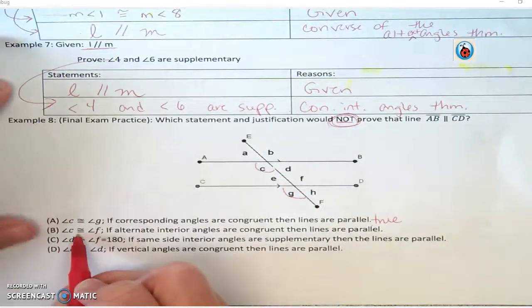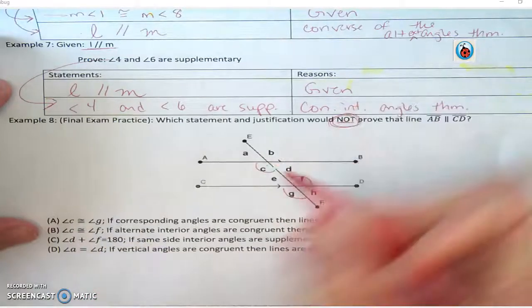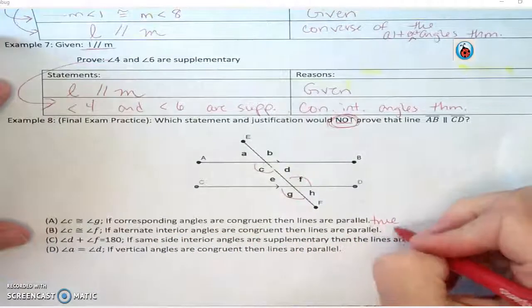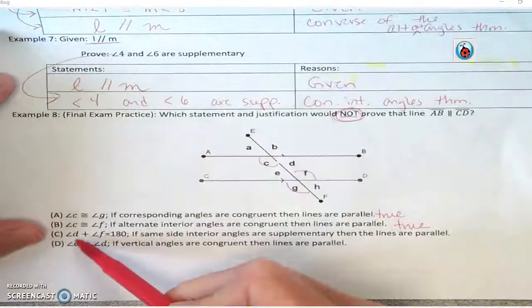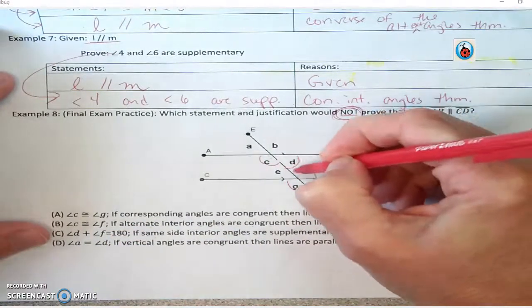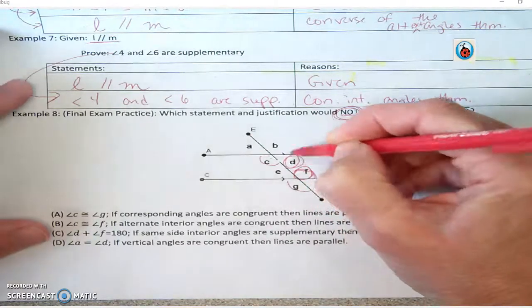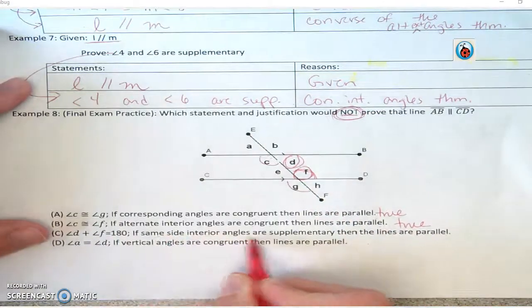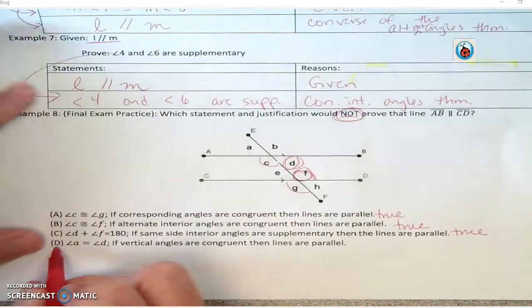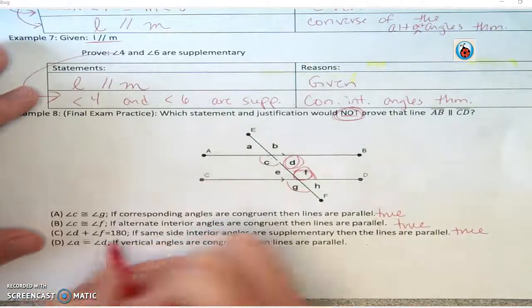Angle C is congruent to angle F. Those are alternate interior angles and they are congruent, then the lines are parallel. So that's also true. Angle D plus angle F is equal to 180. So measure of angle D plus measure of angle F, that's these two. They should add up to 180. They're supplementary. If same side interior angles are supplementary, then the lines are parallel. That's also true.